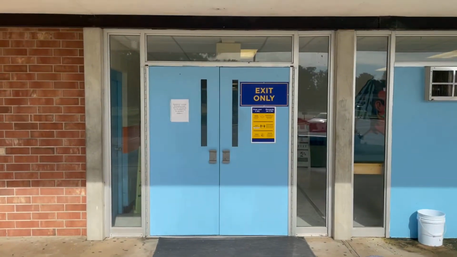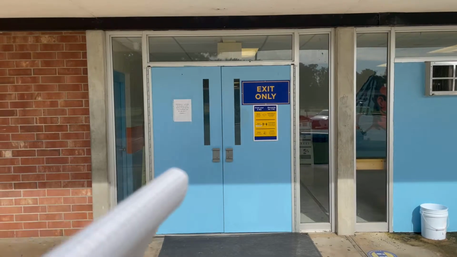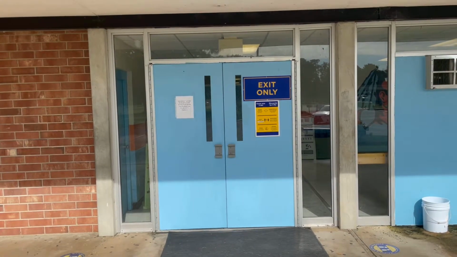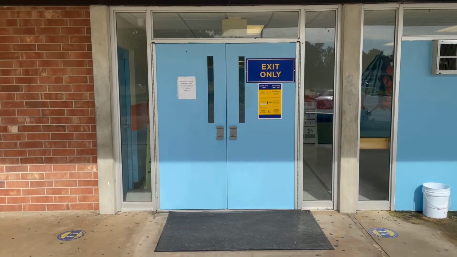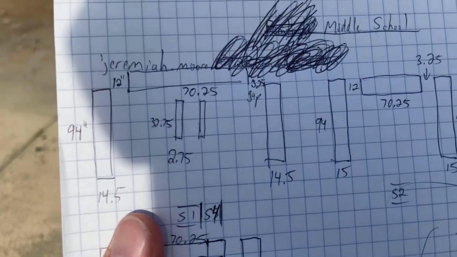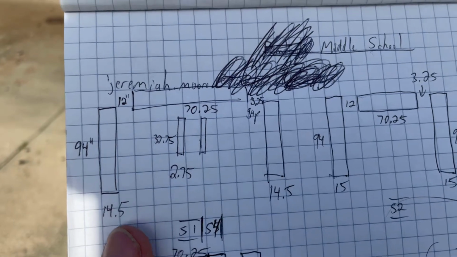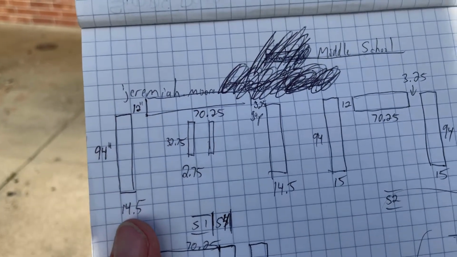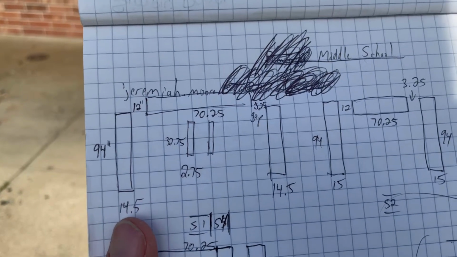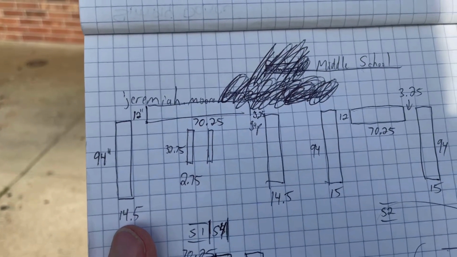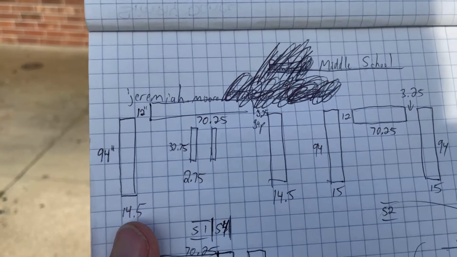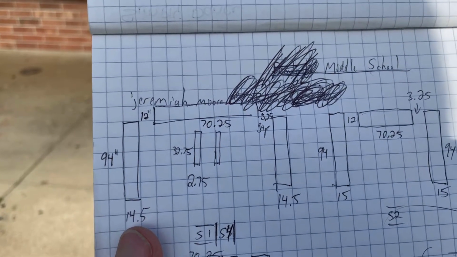So you can see right here, this is what I'm calling section number 1. So we got a total of 3 windows, plus we got the 2 windows and the doors. So let's kind of come down here and map it out a little bit. You can see I got 14.5 on the width on the 2 right and left windows, 94 inches tall, 12 inches above there, and it's 70.25 wide. And then I got the measurements on the inside.